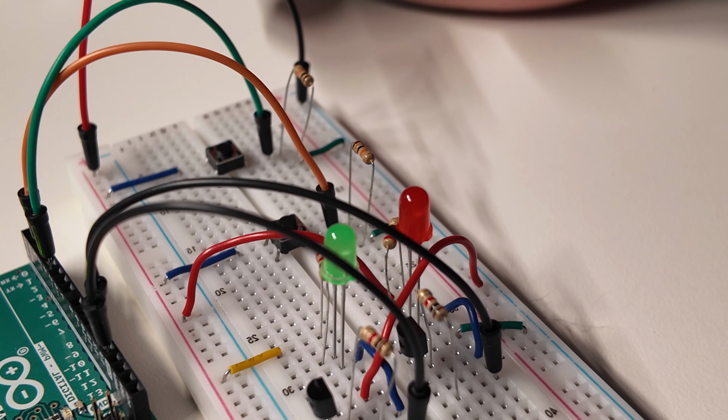I hold it down, and then it'll alternate. So 1001, 1002, 1001, 1002, okay. And I let go, and it turns off. It's now in the stop state.